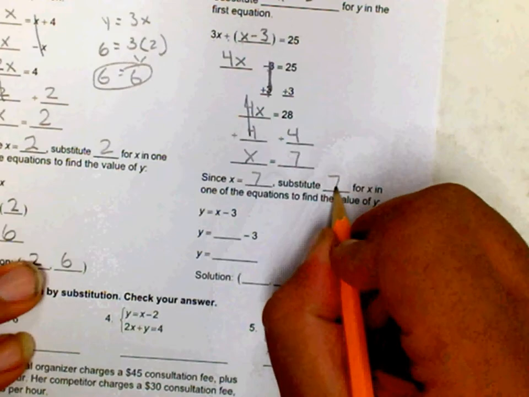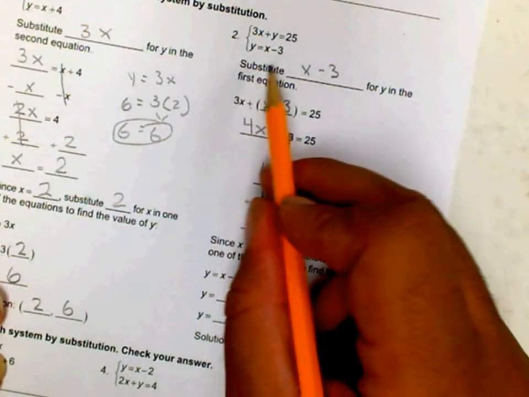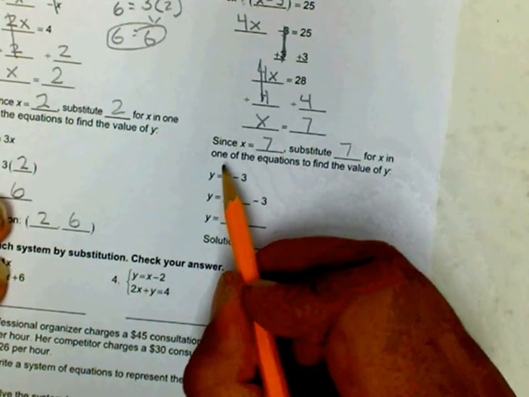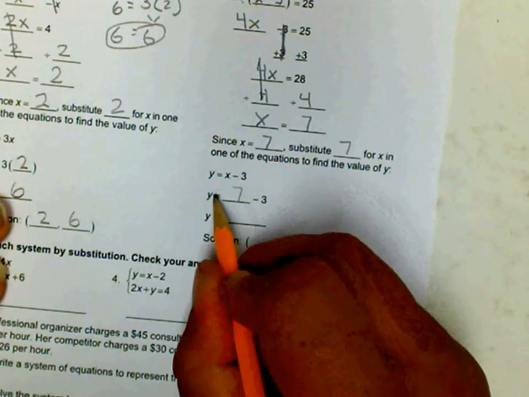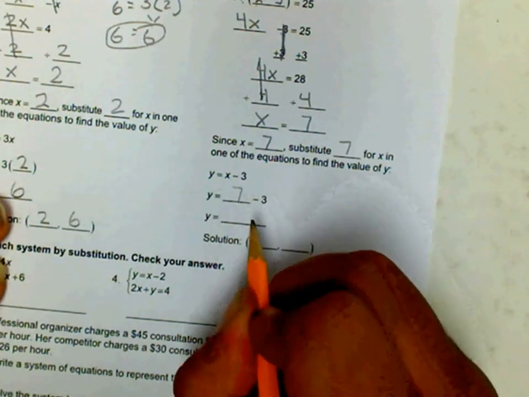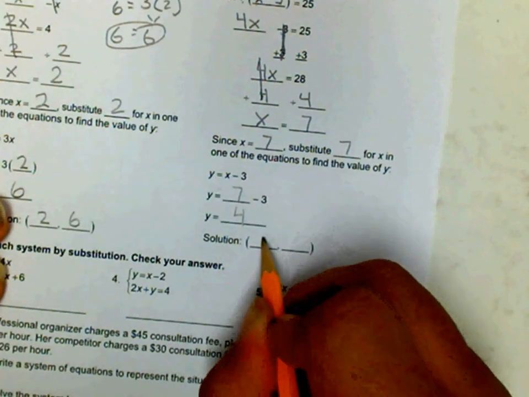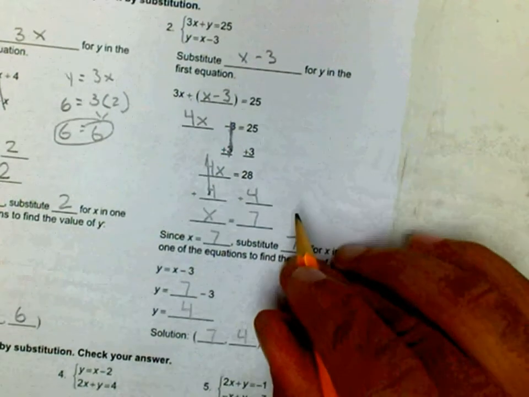Now, since I know x equals 7, I'm going to substitute the 7 in whenever I see an x. So again, I'm pulling from just either one of these equations. I figured that this one was a little bit easier to work with. So now, whenever I see x, I'm going to put a 7. Okay, so I have y equals 7 minus 3. All right, 7 minus 3 is 4. So y equals 4. So my solution would be 7, 4.